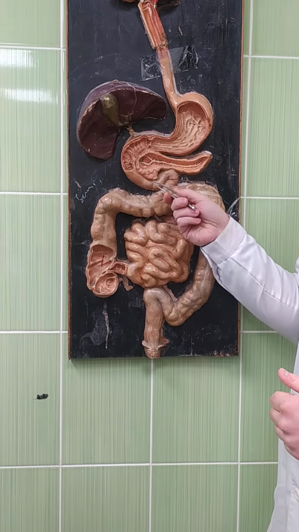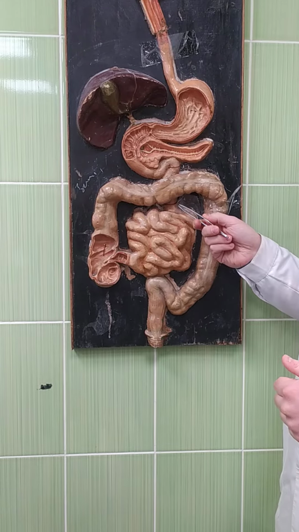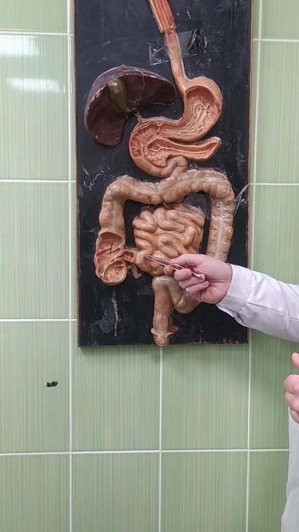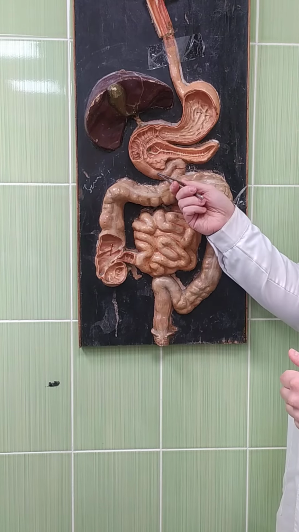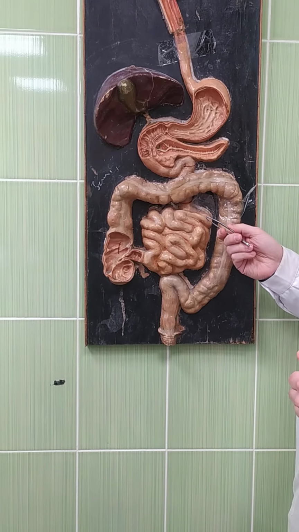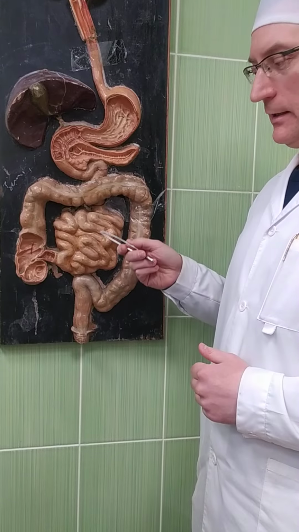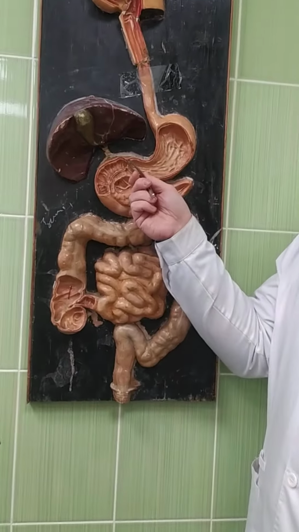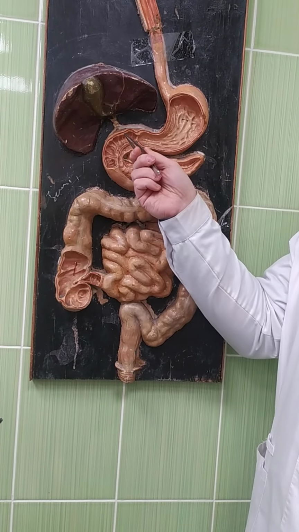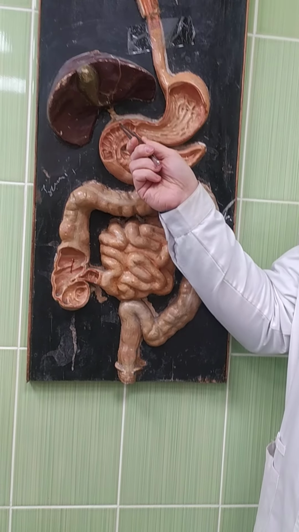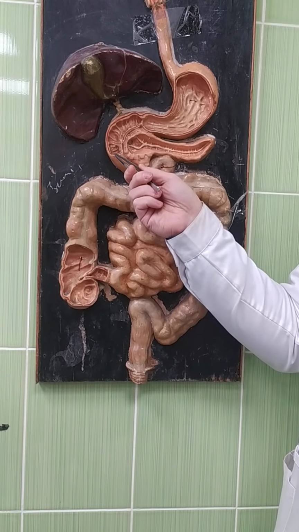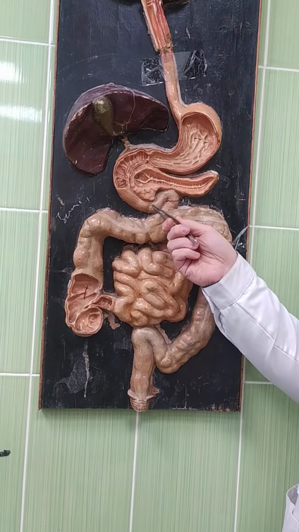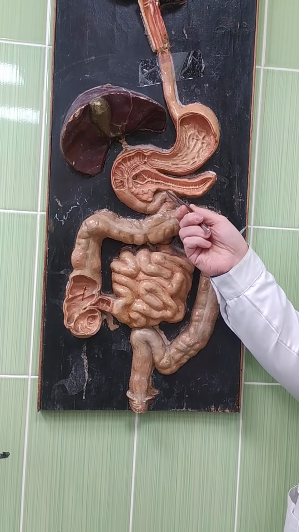First part is duodenum. Next part, intestinum jejunum and intestinum ileum. Duodenum has the same name, intestinum jejunum, in English jejunum, and ileum. What about duodenum? It has 4 parts. First, pars superior, upper part. Next, descending part, pars descendens. Then horizontal part, pars horizontalis. Then ascending part, pars ascendens.